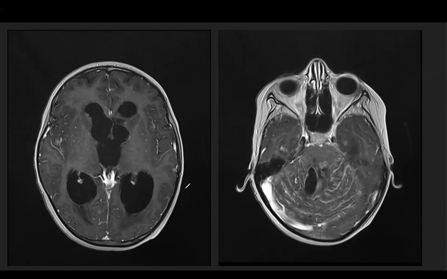I'm not able to comment further on the other ventricles, but there is gross leptomeningeal enhancement here. What do you think is going on here? Do you see the folia? They are so beautifully enhanced in this entire section.